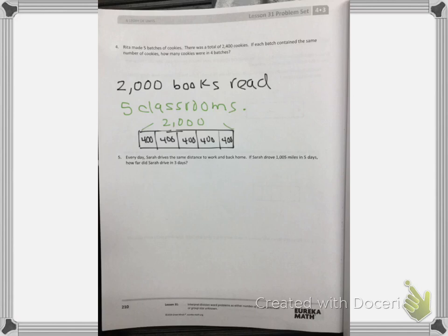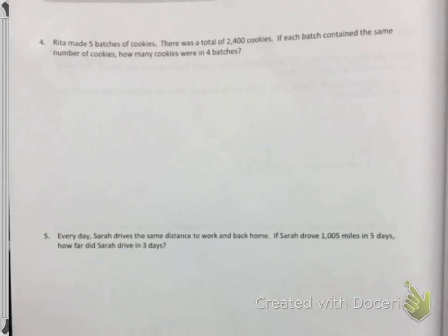Now, the other part of this is a group size unknown. So how this would work out is with our first problem today. And that's what we're going to work on, finding the group size unknown. So let's zoom in, and I'll show you our first problem here, okay?